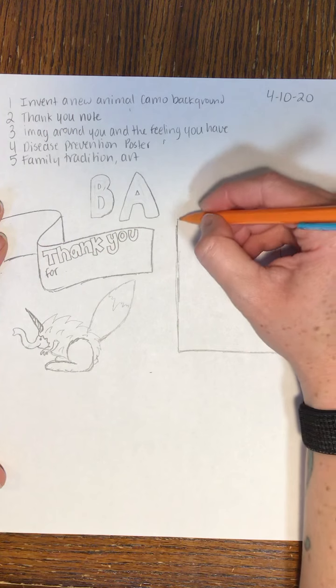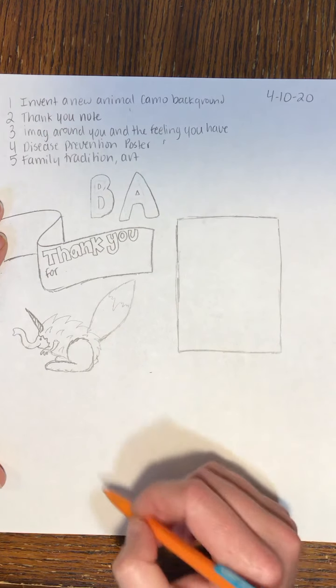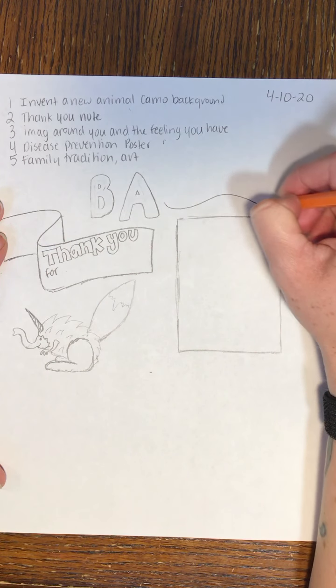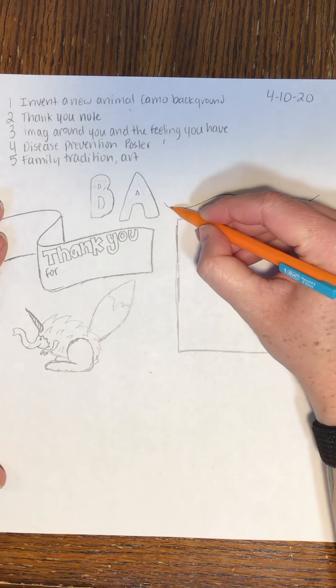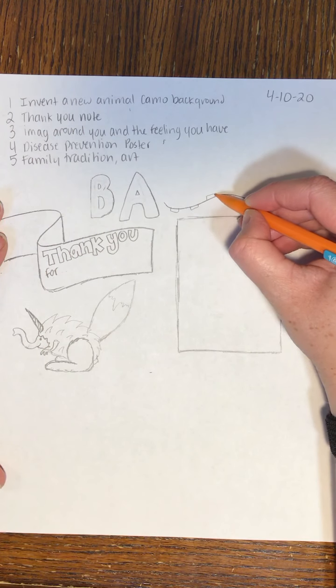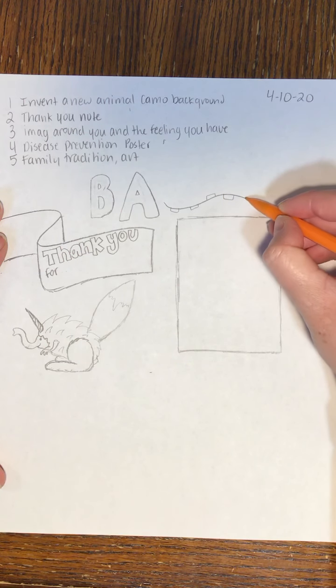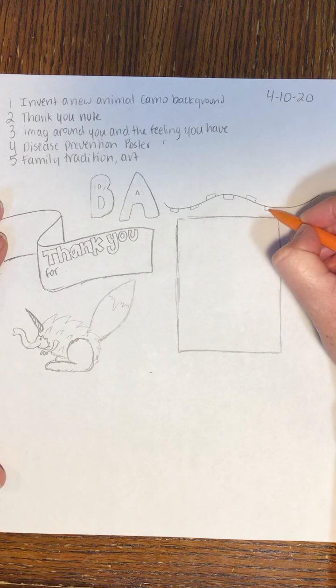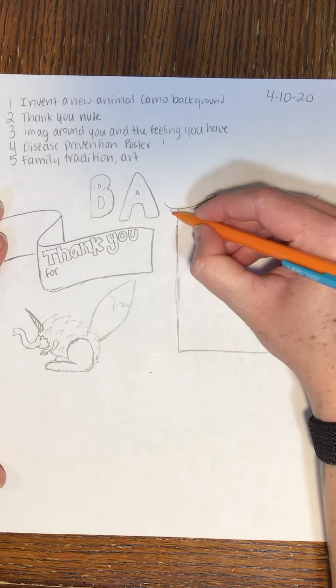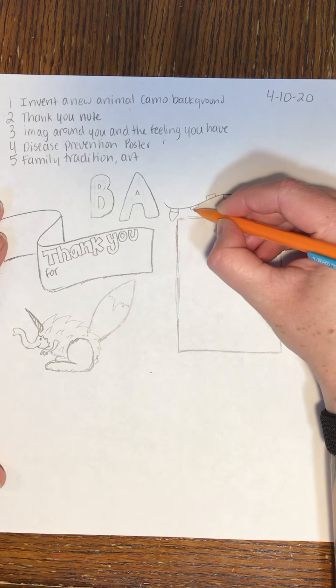All right, fifth grade, so you guys are supposed to draw a family tradition. And so for me, my family tradition that I wanted to show you guys is hanging Christmas lights. Every year we hang up lights pretty close to Thanksgiving so we can enjoy them longer. If you want to draw Christmas lights with me, you can. If not, that's fine too.